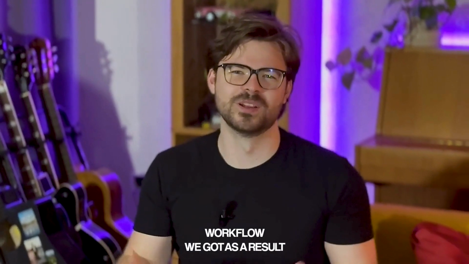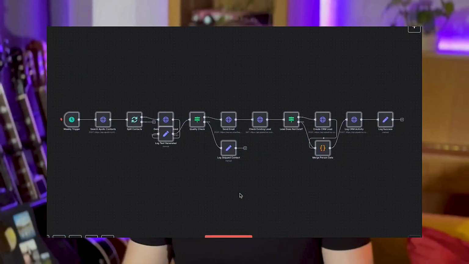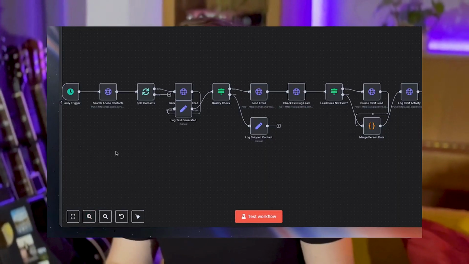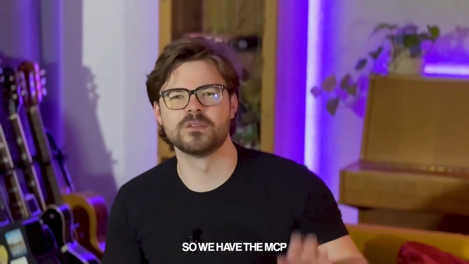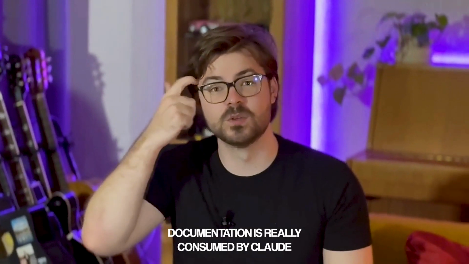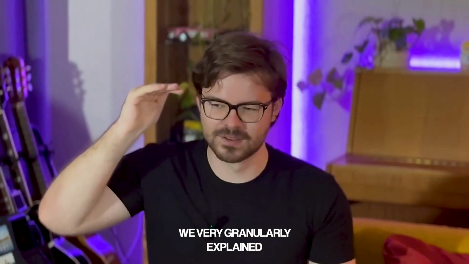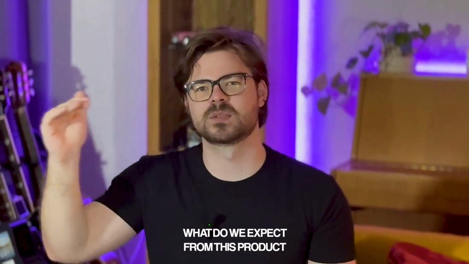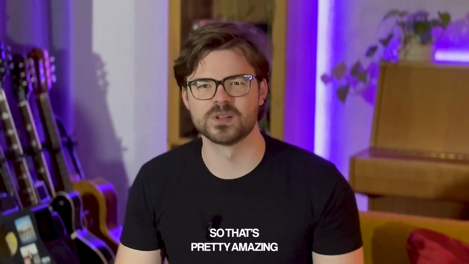This is the workflow we got as a result. From a first glance, it looks absolutely amazing and very spectacular. I'm really blown away by the results we achieved. This is all done purely with context engineering. So we have the MCP, so the n8n documentation is really consumed by Claude. But on the other hand, it's just the context. We very granularly explained what we need, what we expect from this product, and we exactly achieved that. So that's pretty amazing.